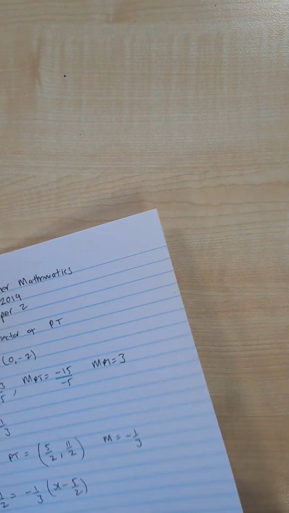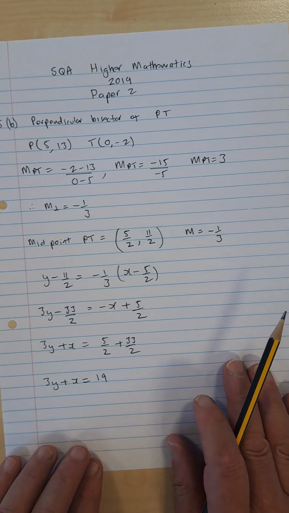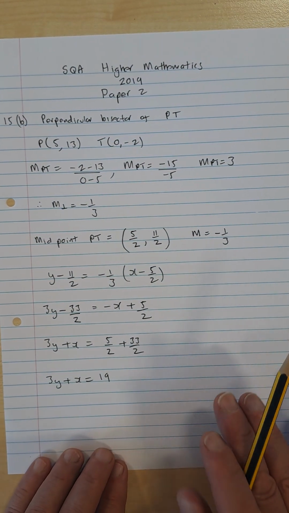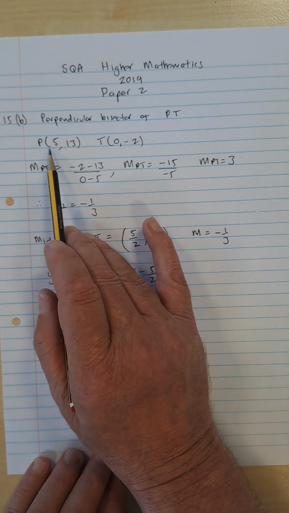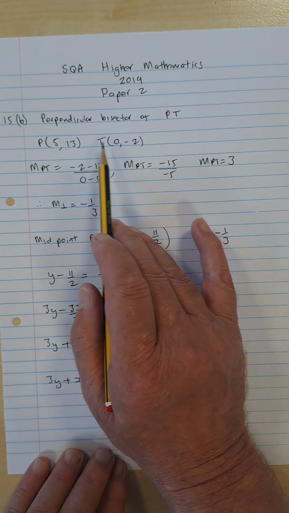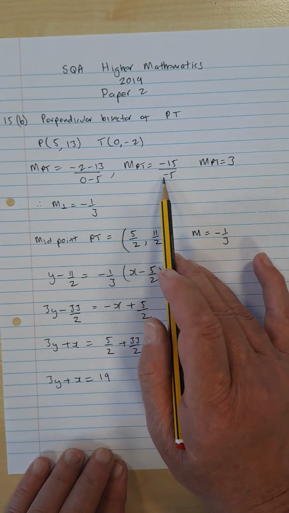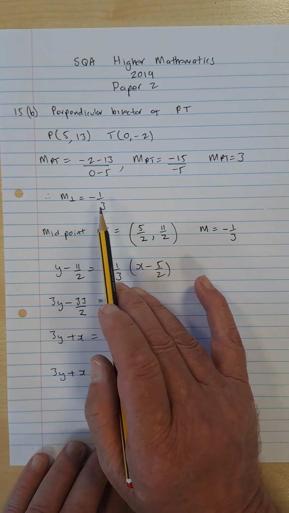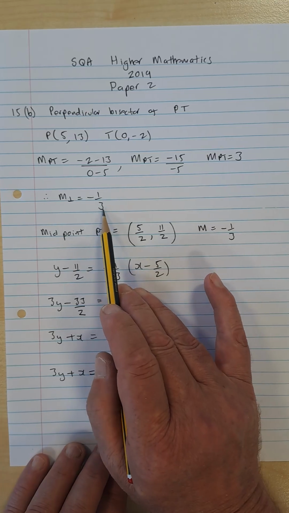Now let's get the perpendicular bisector between two other points, and I'm picking P and T this time. So we're going to get the perpendicular bisector of PT. So same again, minus 2 take 13 over 0 take 5. That gives you a gradient of PT to be 3. So the gradient of the perpendicular is minus a third.